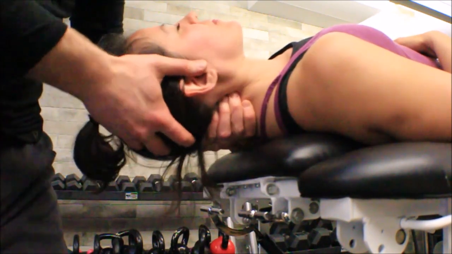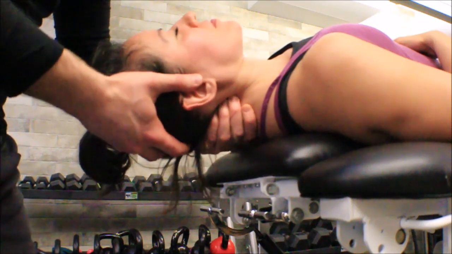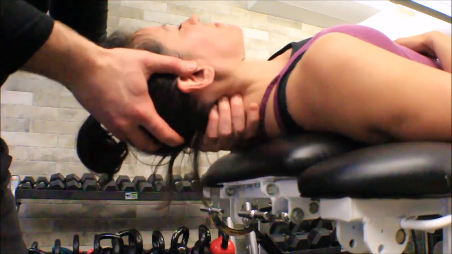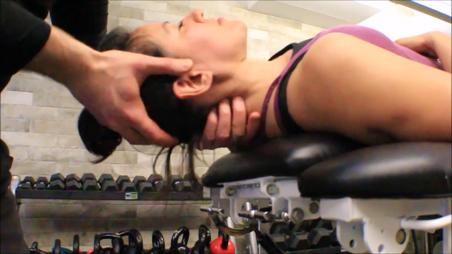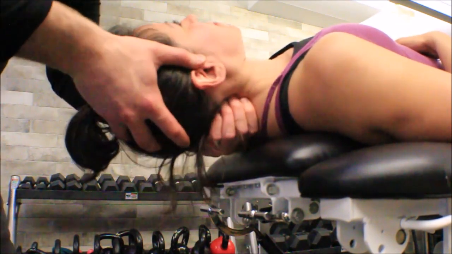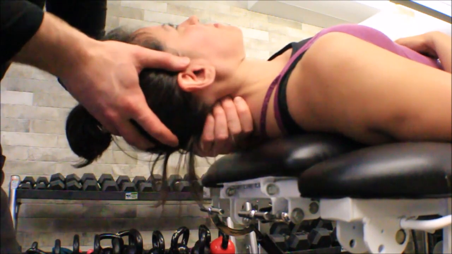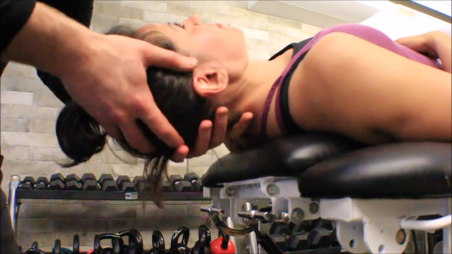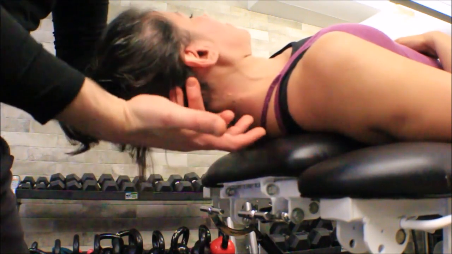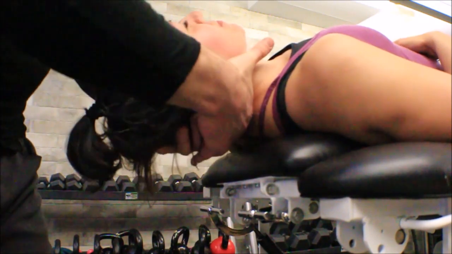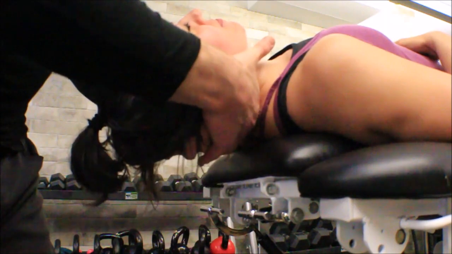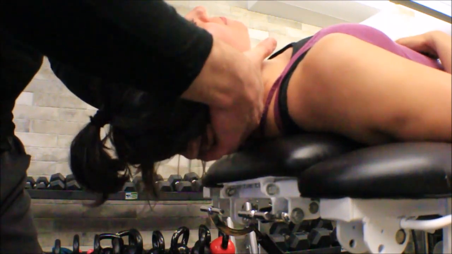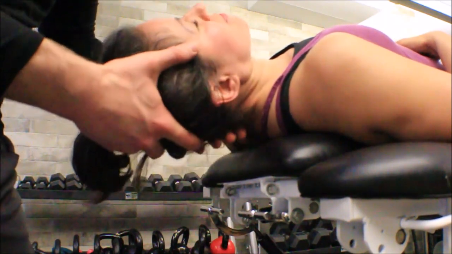And then I can laterally flex and rotate and see if any of those segments seem to want to move together rather than sequentially. And then once I find some segments, I'm going to place my second MCP right up against the spinous process that's lower than the stuck segment.